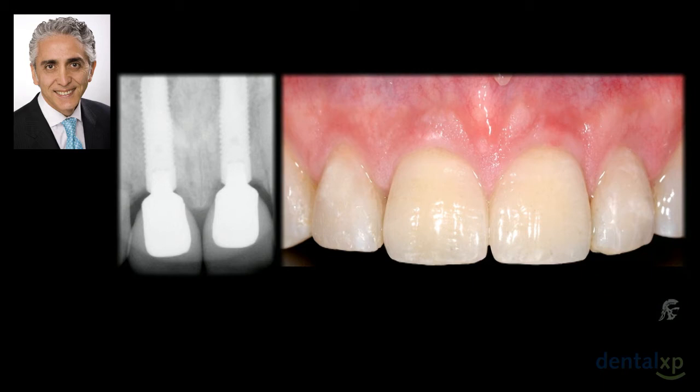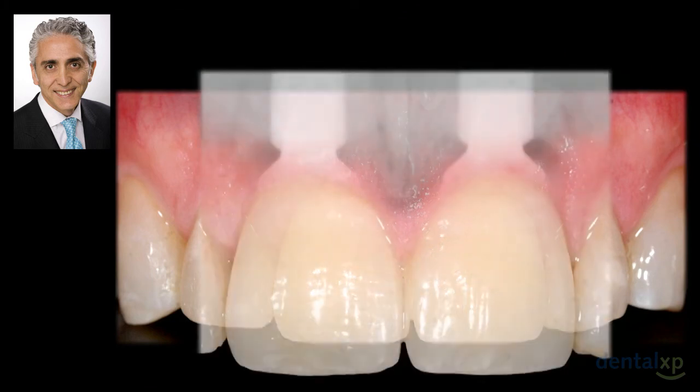And as you can see, once we respect these principles, the bone is going to remain stable for us, as this case is already 6 years out. And you can see the stability of the soft tissue and the stability of bone around the area.